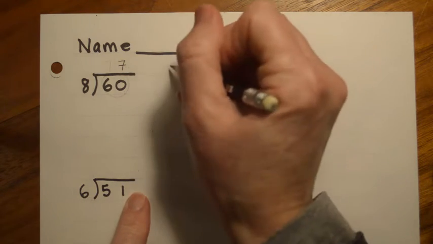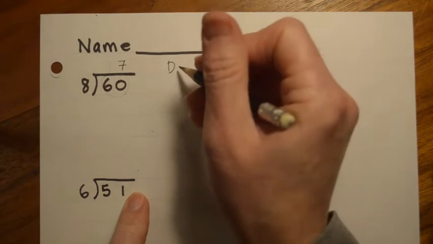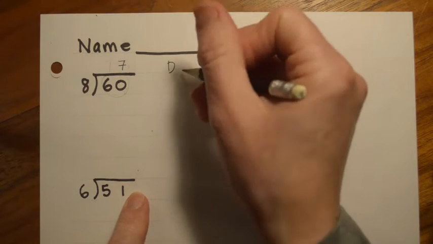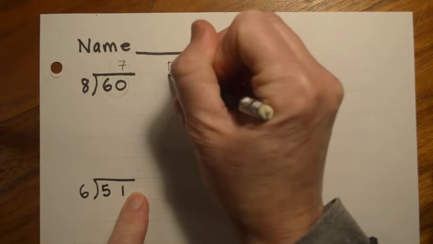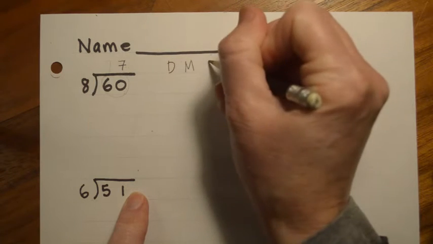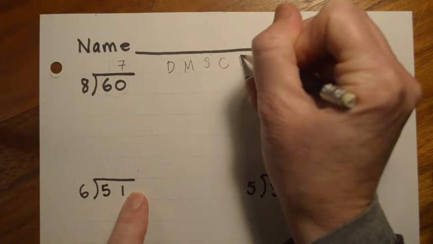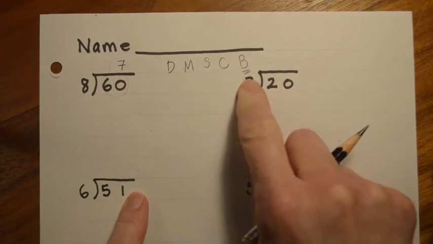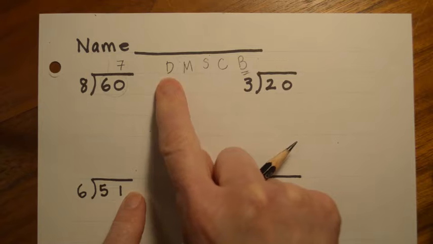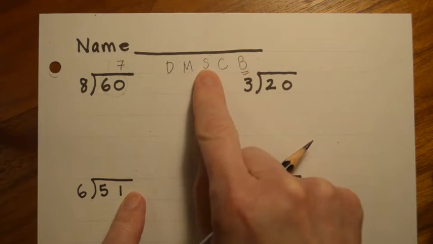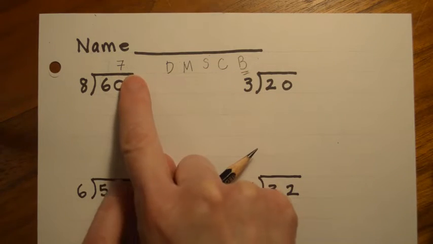All right, so that's the divide step in the algorithm, or the mnemonic that they have, the DM. So for divide, multiply, subtract, and then compare and bring down. We've said that we're not going to do bring down until next year. And they know it as dad, mom, sister, cousin, brother.